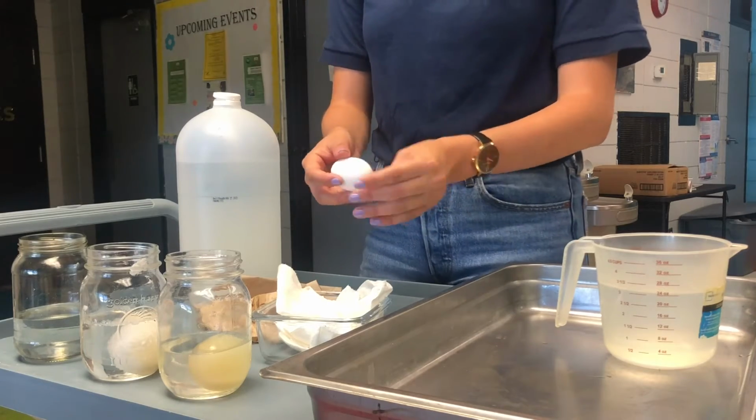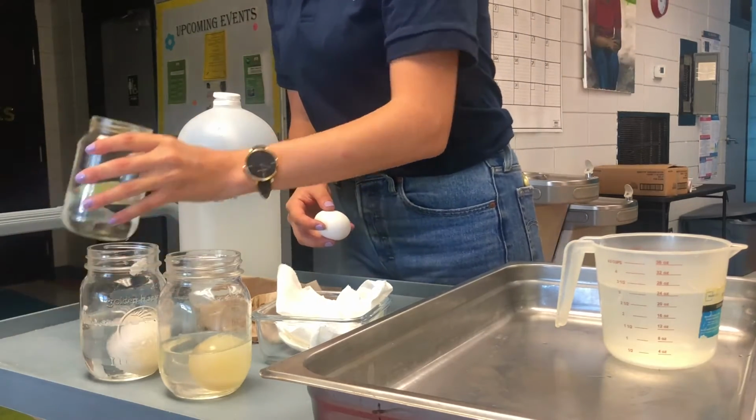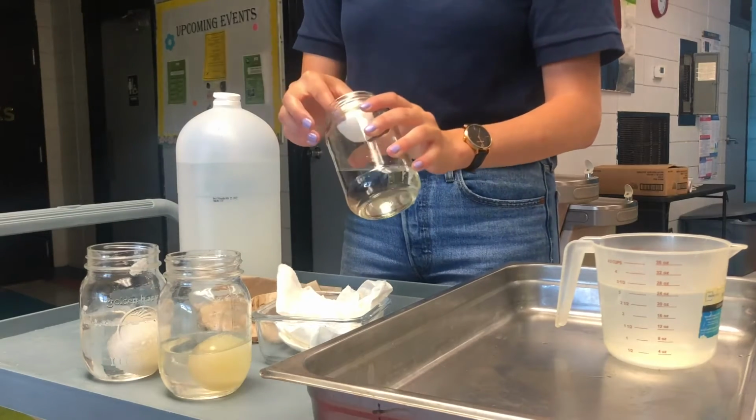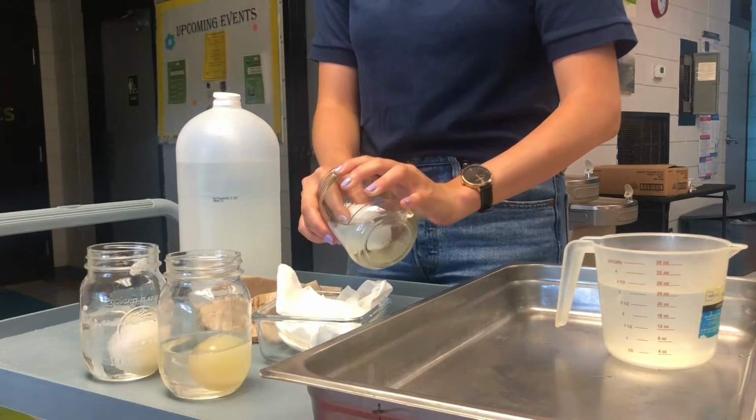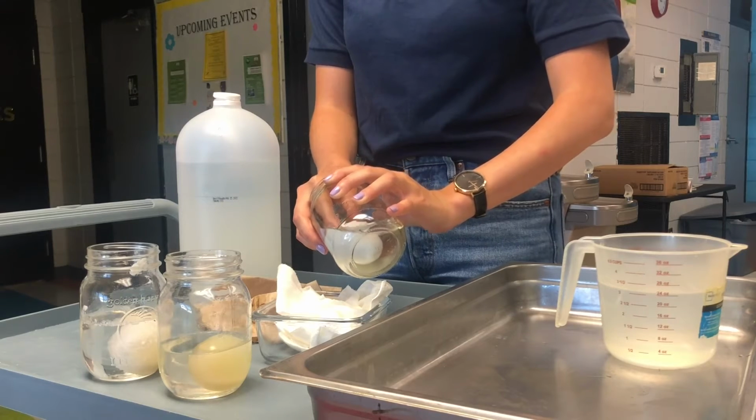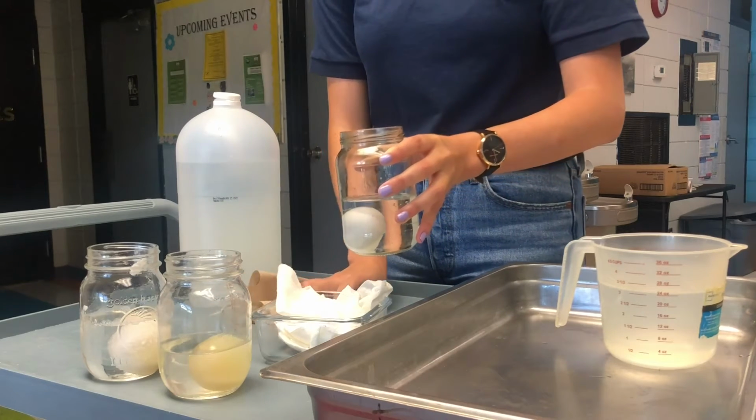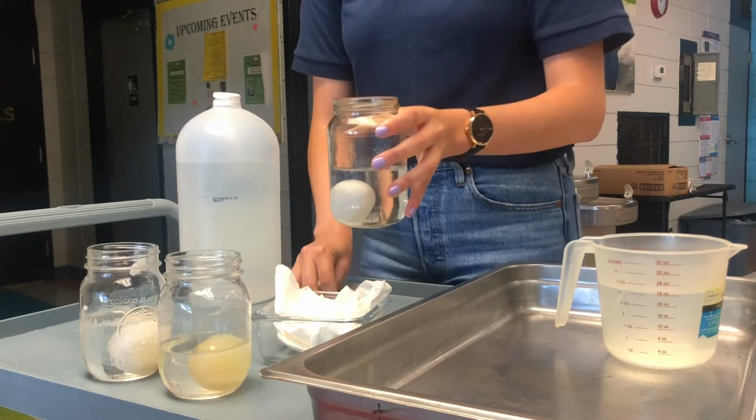And you wanna be careful when you're dropping it in that you don't break the egg. So just drop it in gently. And you just need enough vinegar that it's completely submerged. And so you wanna leave it in there for at least 1 day. You probably wanna do it for 2 to 3 days.